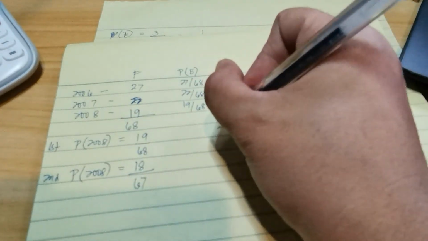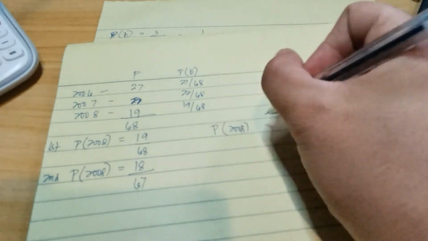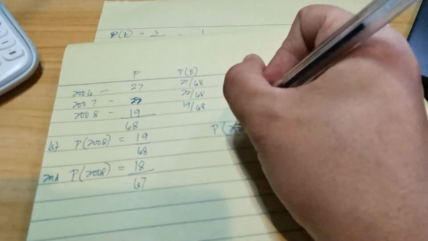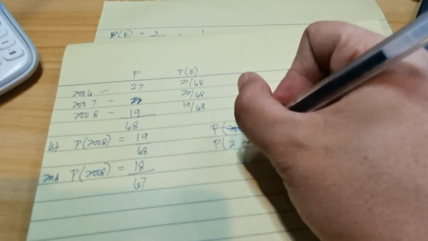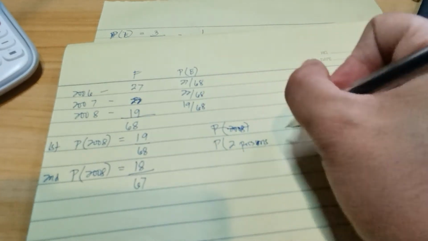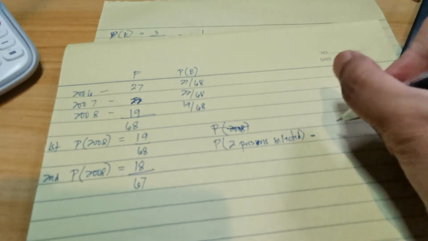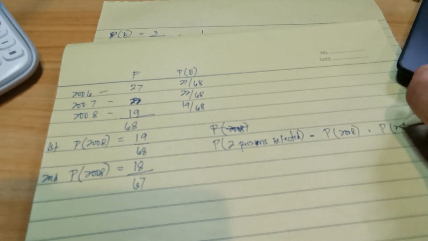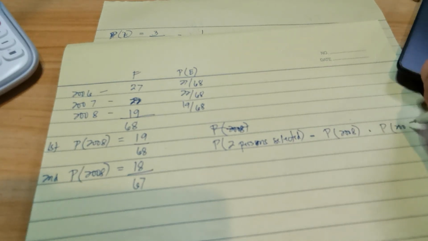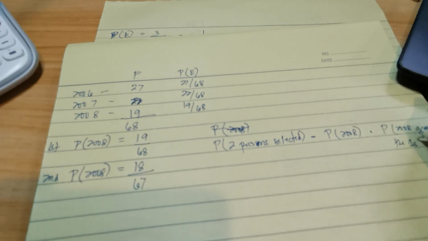Okay, so yung ating formula ay P of 2008 and 2008, equal to the probability of 2008 times the probability of 2008 given the first outcome.